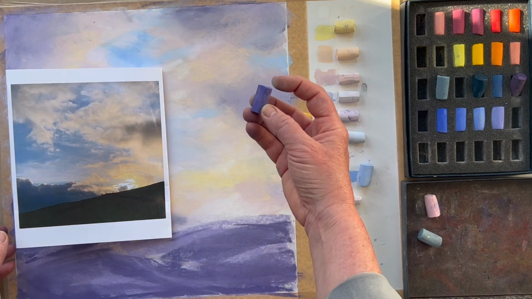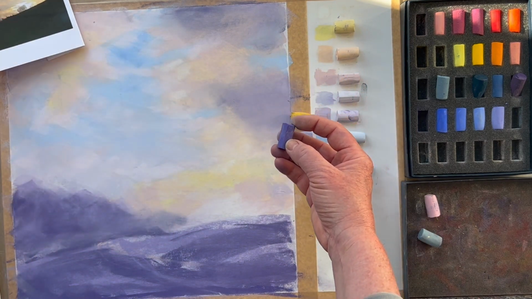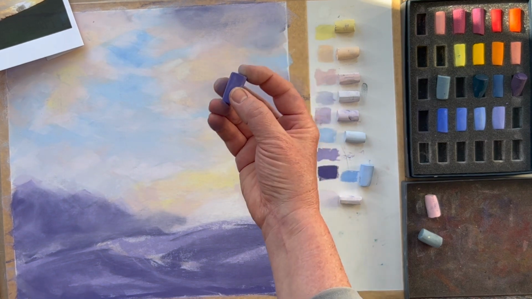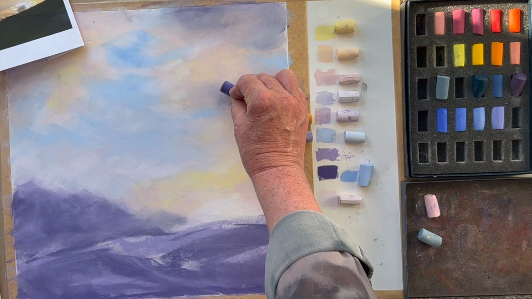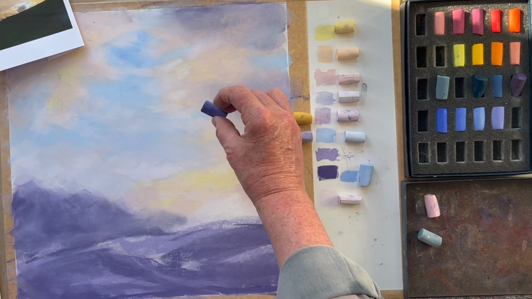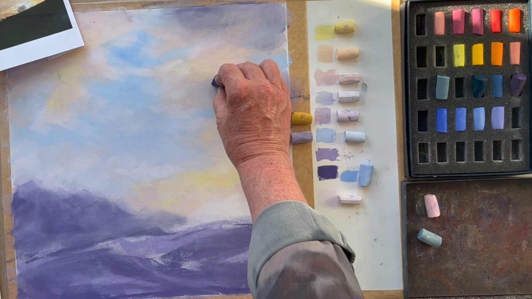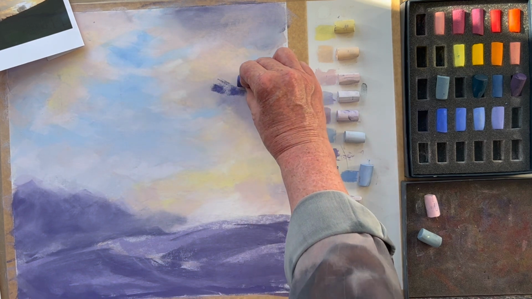Now, the first thing to remember, or the second thing, are we on the first thing or the second thing? I can't remember. But anyway, something to remember is that you need to not press too hard. So don't forget about pressure. And it's a very strong colour, isn't it? So let's go in fairly gently. Again, still the flat of the pastel.